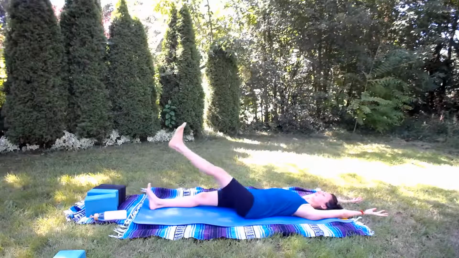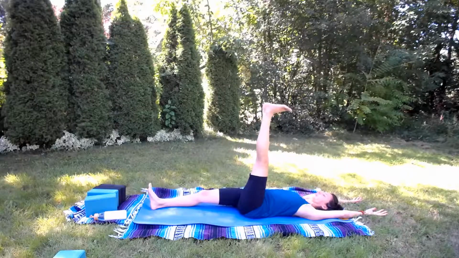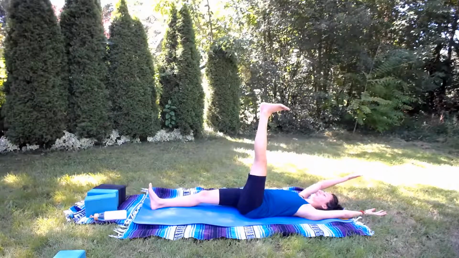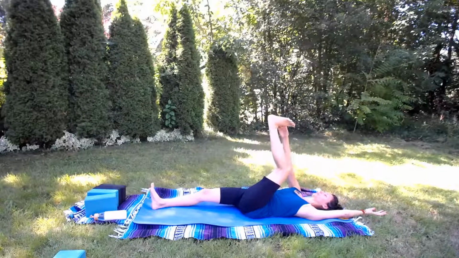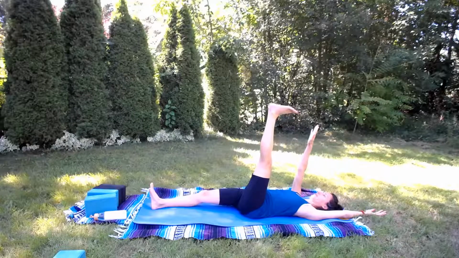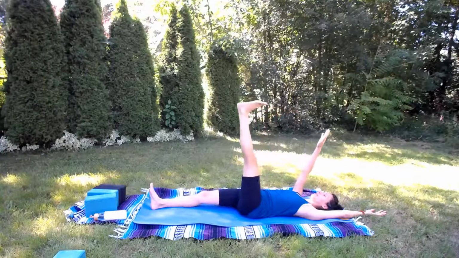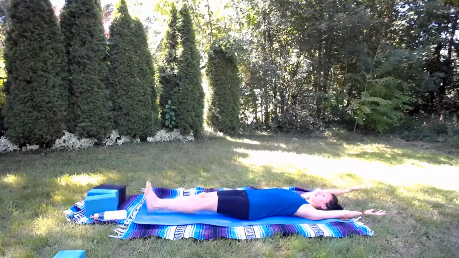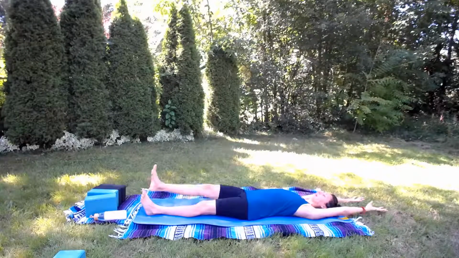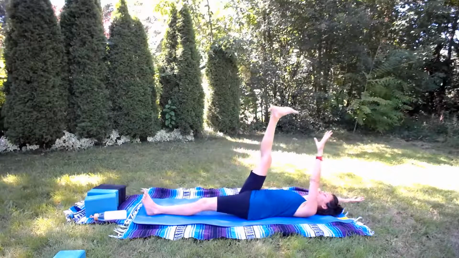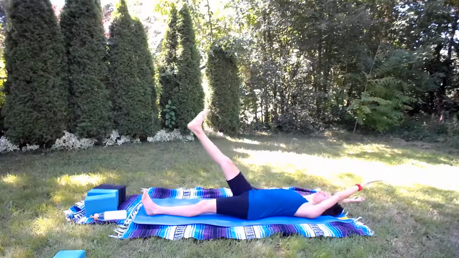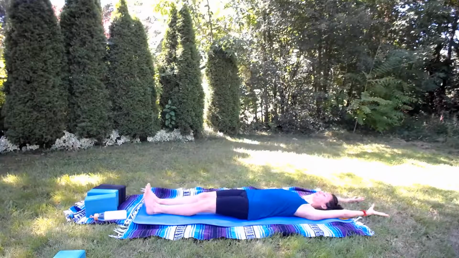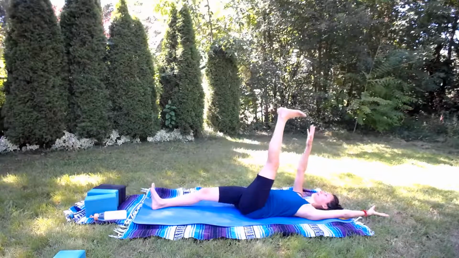Inhale, lift the left leg. And then we'll take that right arm up, and then we're going to coordinate the limbs in this way. Next exhalation, release the arm and the leg. And then on the inhale, pick up the right leg and the left arm. Exhale, lowering them. Inhale, pick up the left leg and the right arm, and then exhale, lower.